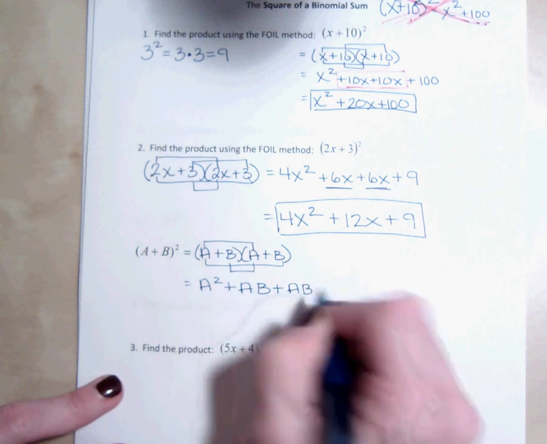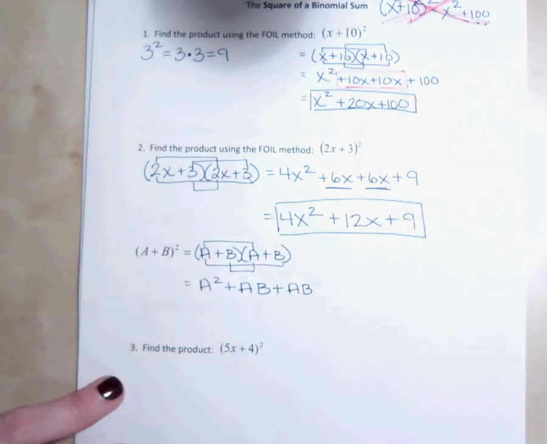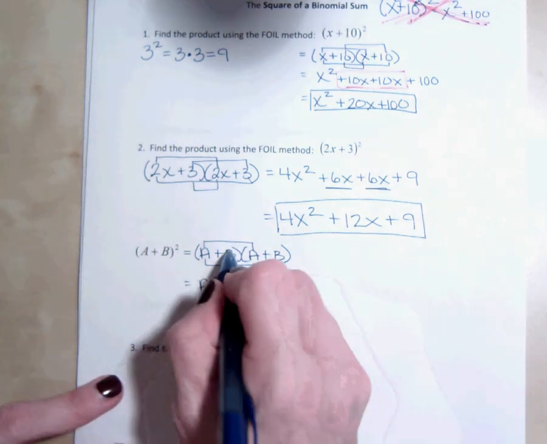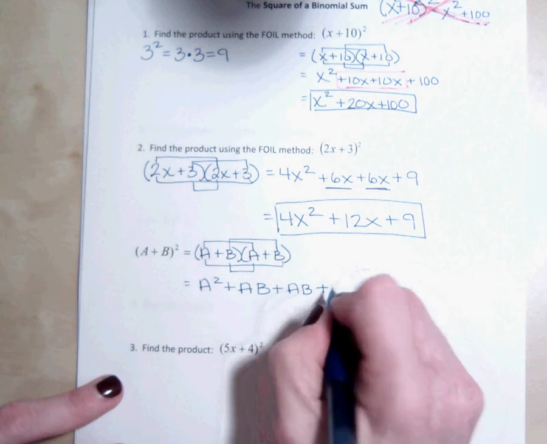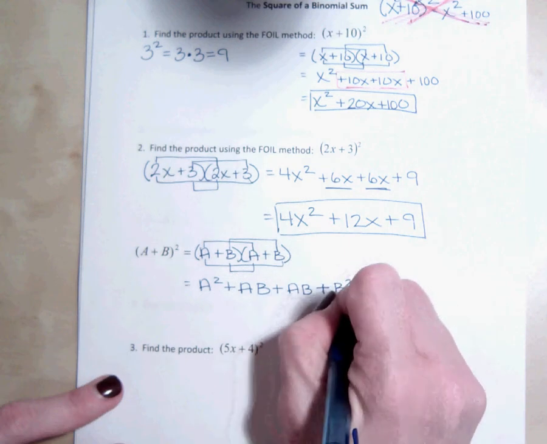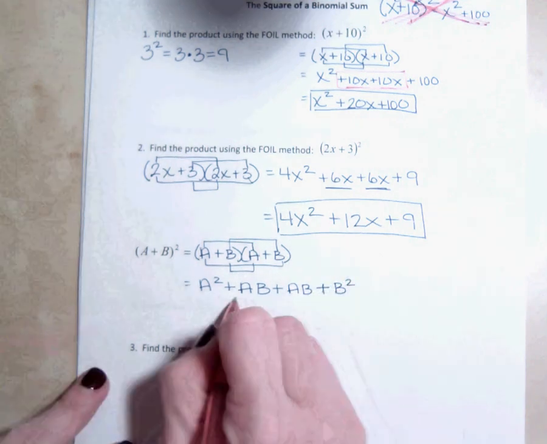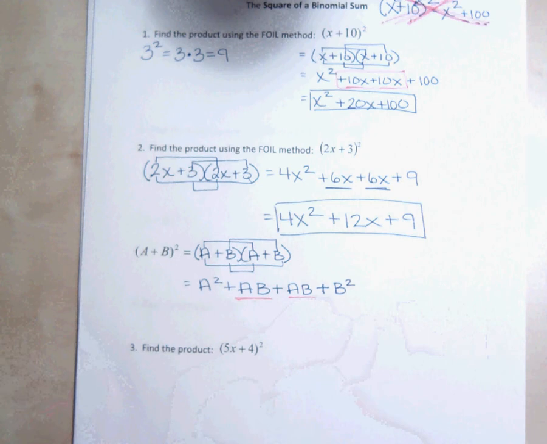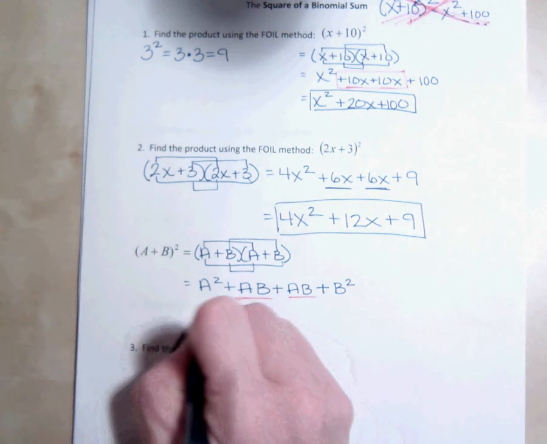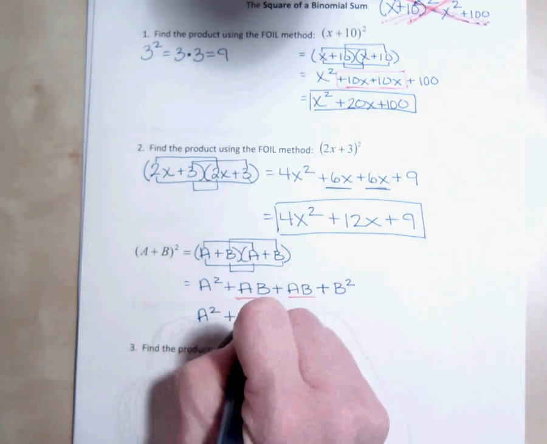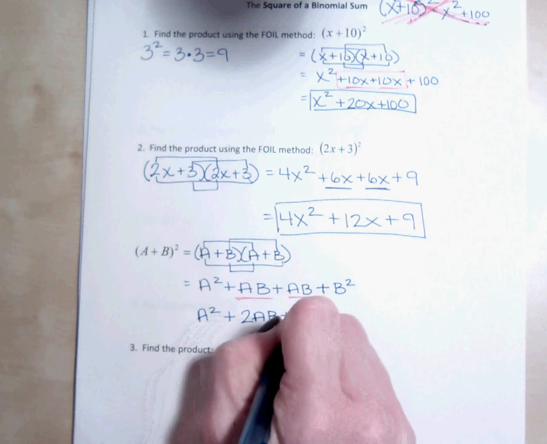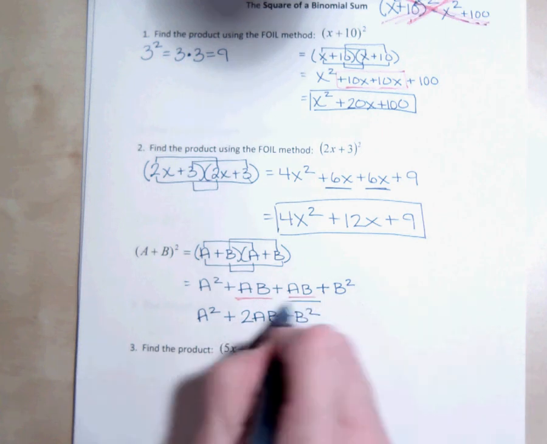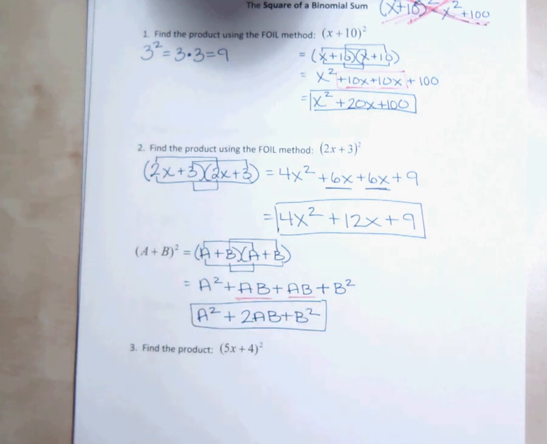Remember, you don't want to write it ba, you want to write it ab, so you notice they are like terms. And my last two, now I'm going to get plus, because they're both positive, b squared. So now, when I combine like terms in the middle, they don't cancel out, I get two of them. So I get a squared plus 2ab plus b squared.